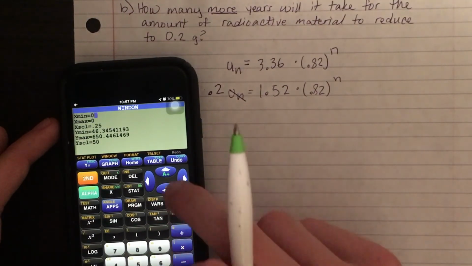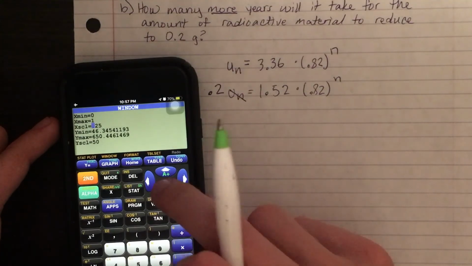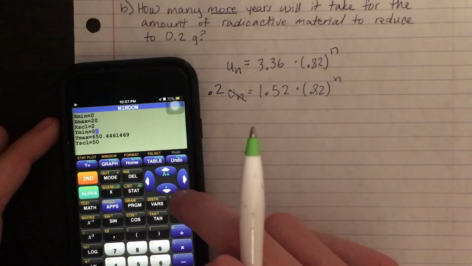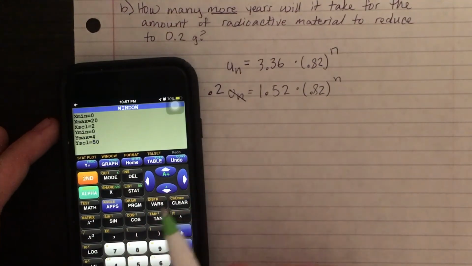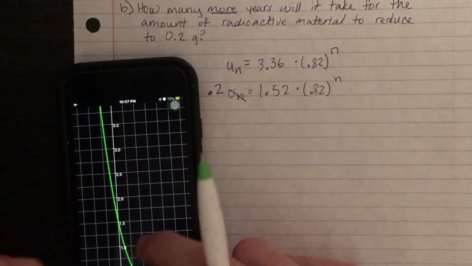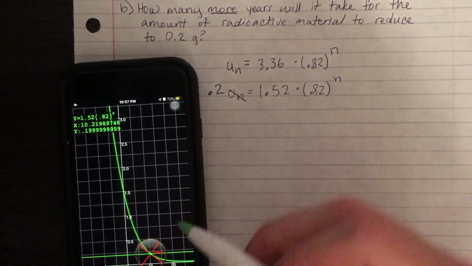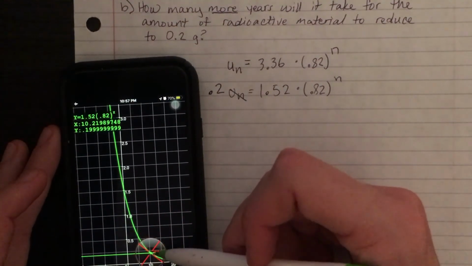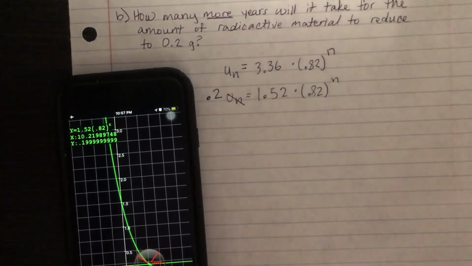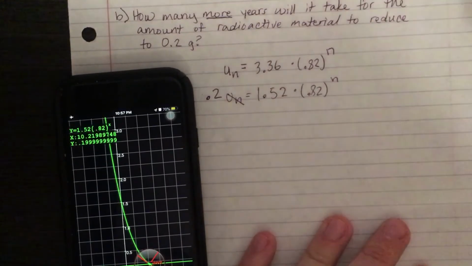We'll go to 20 and count by 2s, and 0 to 4 and we'll count by 0.25s. Now let's see what this graph looks like. So you can see those things intersect right there. And it asked how many more years. So 4 years have already gone by.